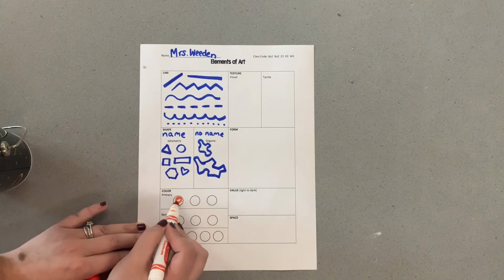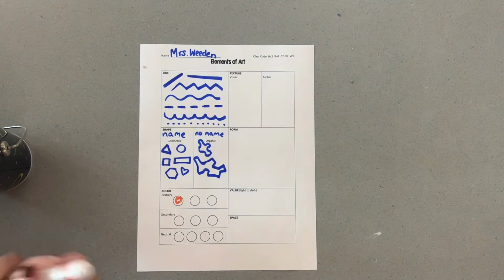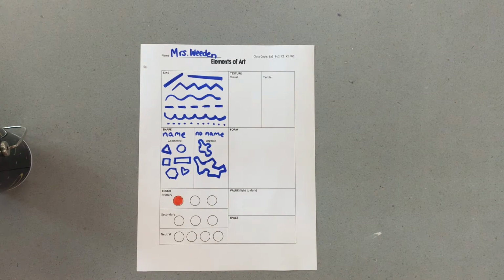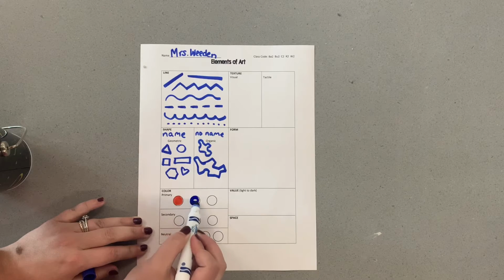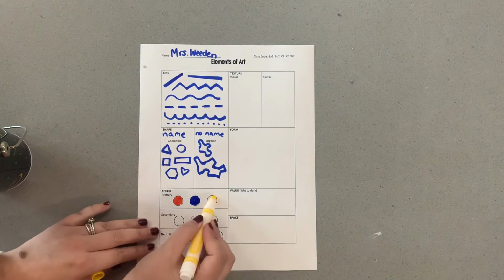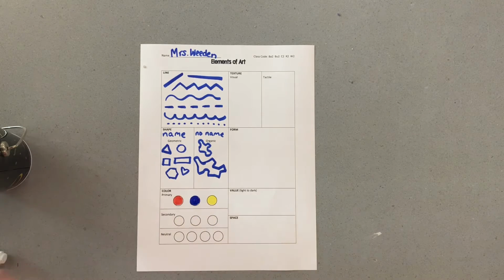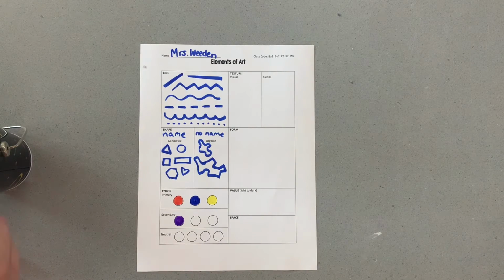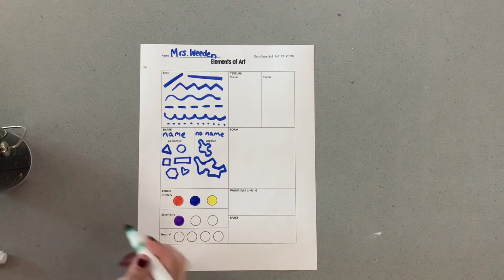So we should know our color families. You'll need to use some different crayons for this. So remember, your primary colors are red, yellow, and blue. You can put those in whatever order you would like. It doesn't matter. Your secondary colors are purple, green, and orange. Again, those can go in whatever color order you would like.